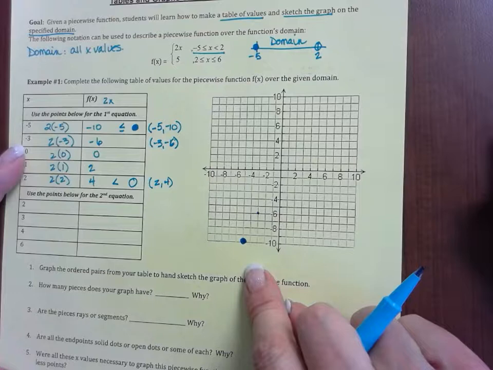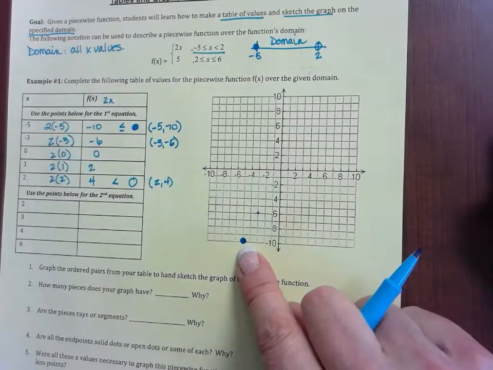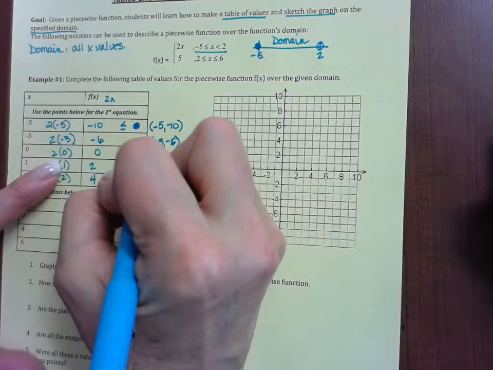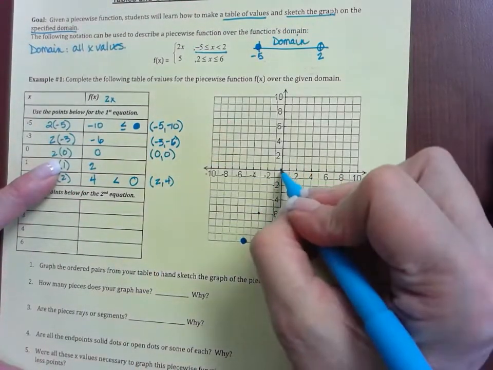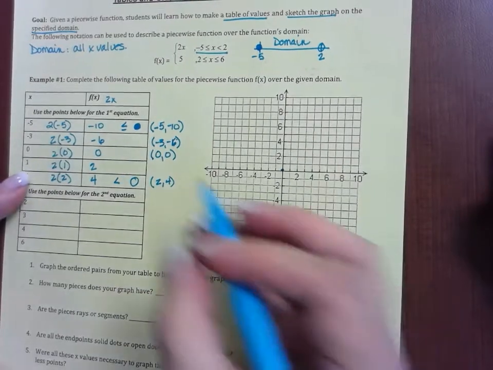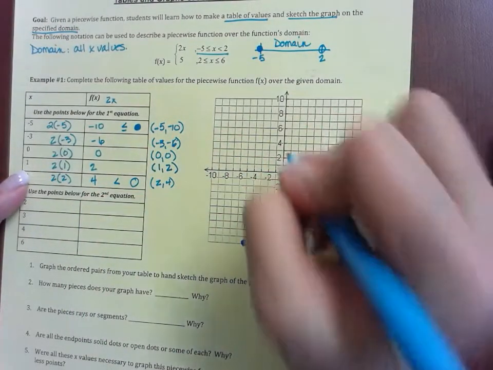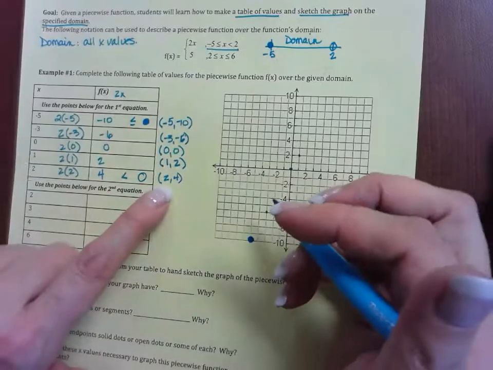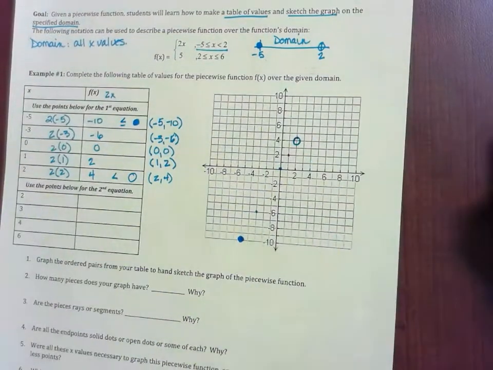I don't need a great big dot, whether it's open or closed. It's just one of the points on the line, because that's what I'm trying to get a feel for. What does this line look like, right? And then I'm at 0, 0. And I have 1, 2. And then my last one was at 2, 4, and I have an open circle for that one.